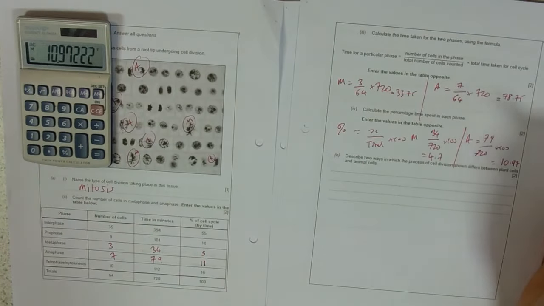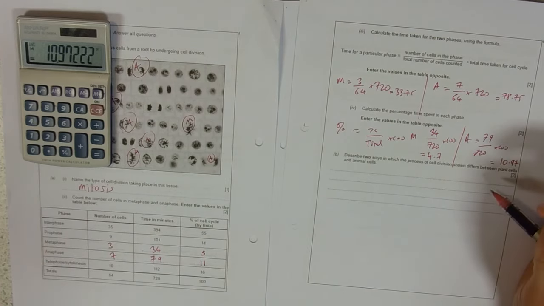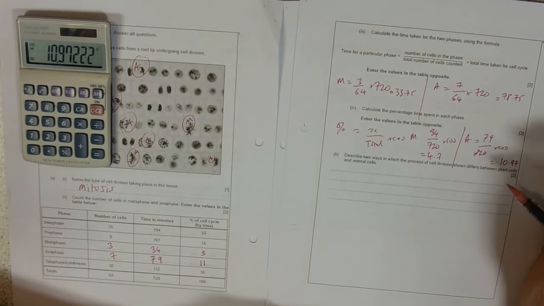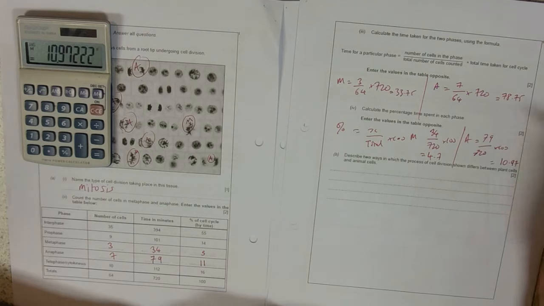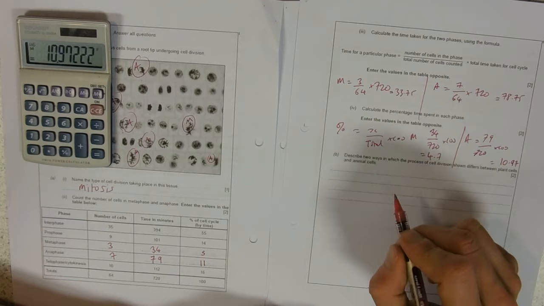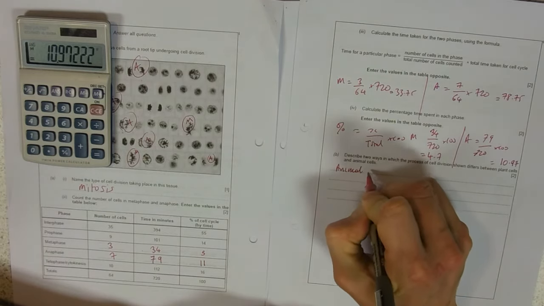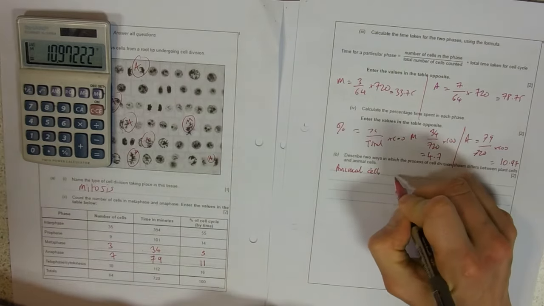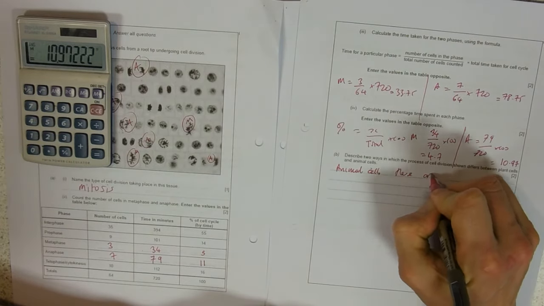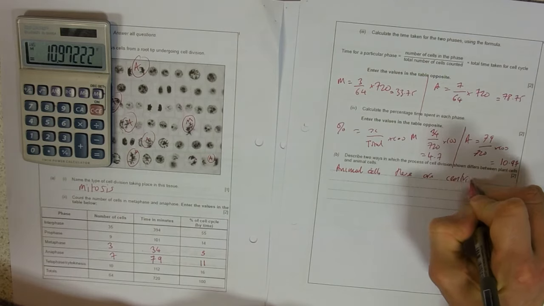Describe 2 ways in which the process of cell division shown differs between plant cells and animal cells. So this is just AO1. Can you remember the difference between animals and plant cells in terms of mitosis? So animal cells, there are centrioles.